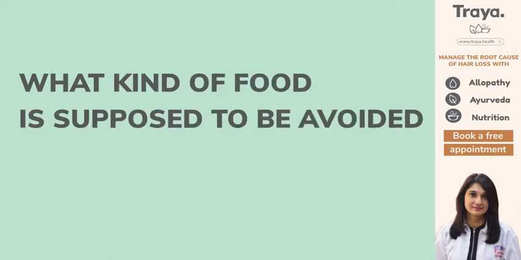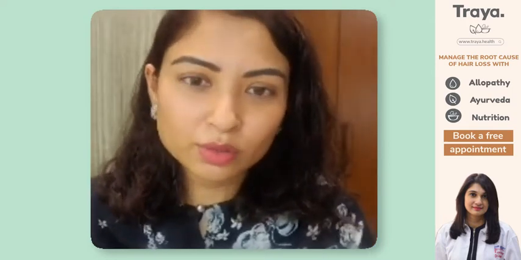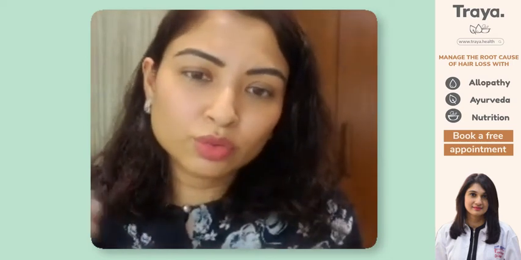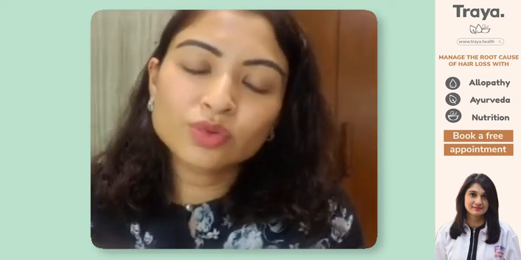What kind of foods are supposed to be avoided? Things to avoid: any refined carbohydrate, sugar, saturated fats. All of this will lead the whole metabolic condition to be deranged. So those things should be avoided. But other than that, you can have whole grains, but because carbohydrates mainly are responsible for spiking our glucose levels and hence also insulin levels.